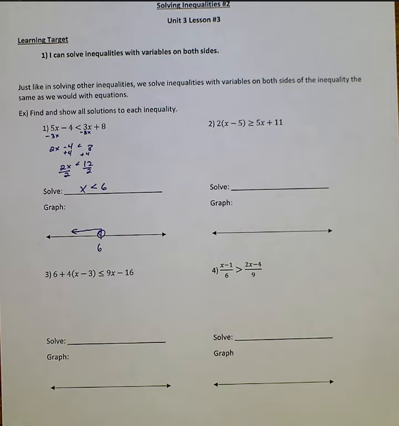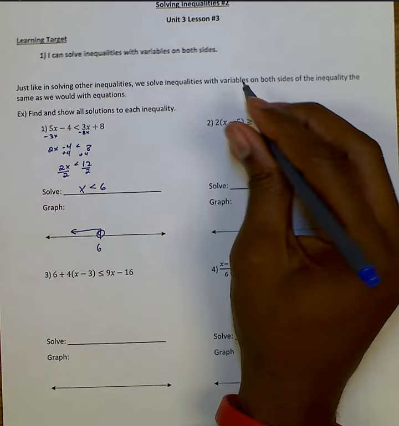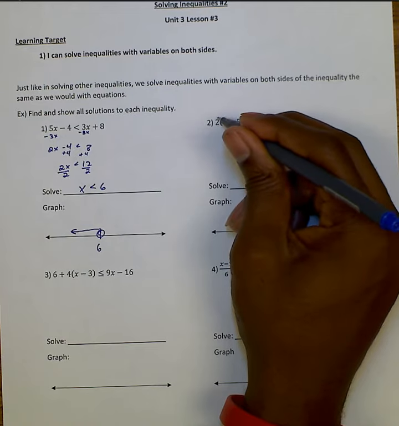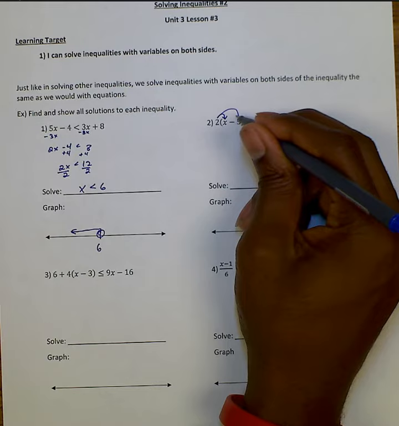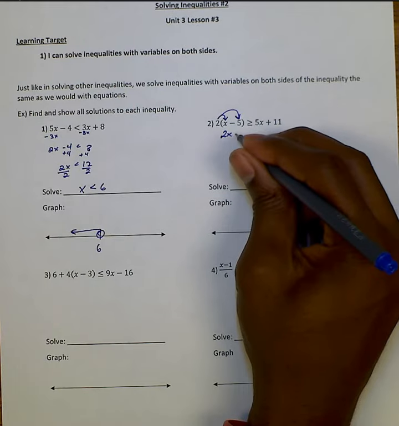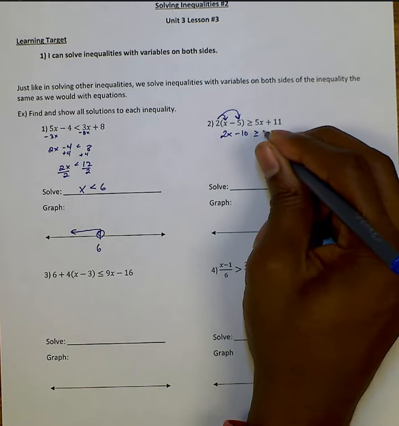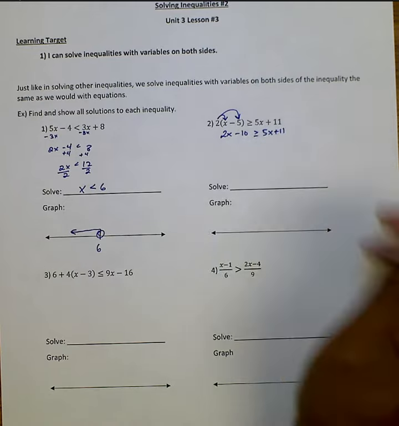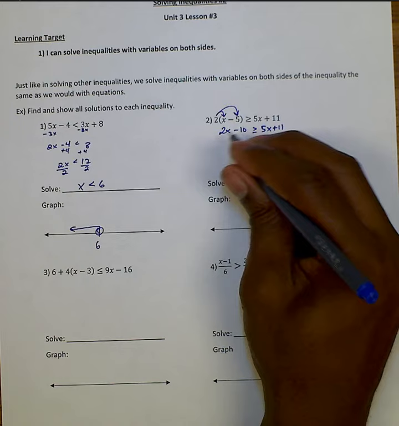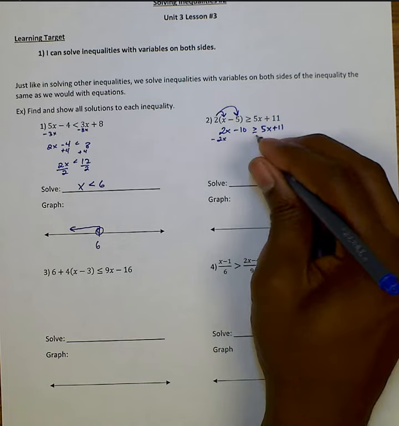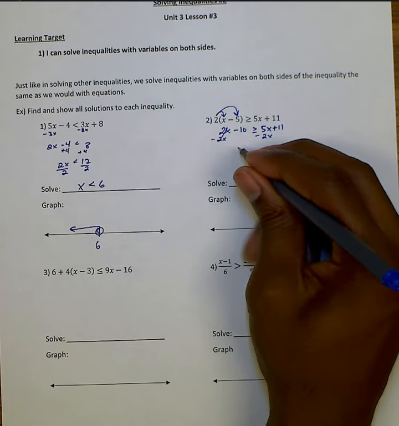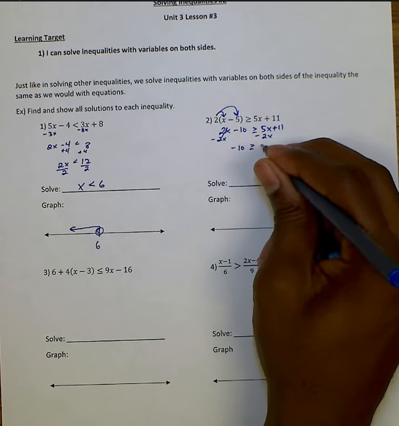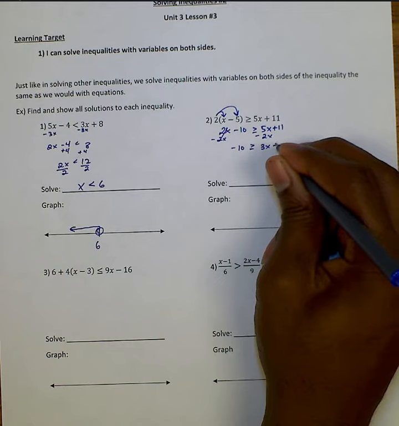Alright, number 2. Here we can't really get rid of this 2 because there's an x on this side, so we'll distribute it first. You get 2x minus 10 is greater than or equal to 5x plus 11. I'll get the x's to the same side. I'm going to subtract 2x from both sides. Okay, and I'll get negative 10 is greater than or equal to 3x plus 11.